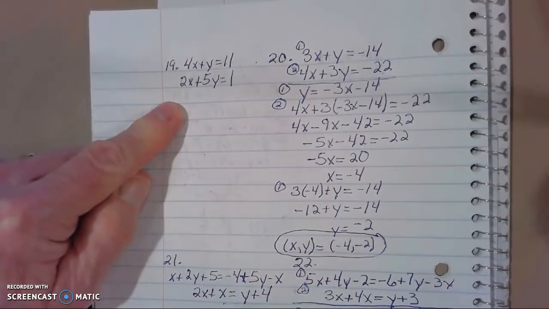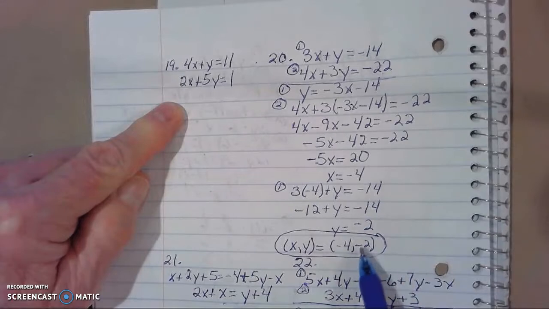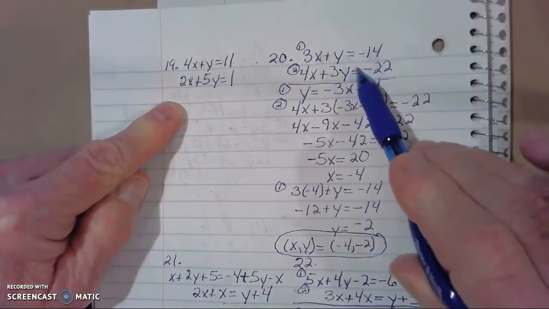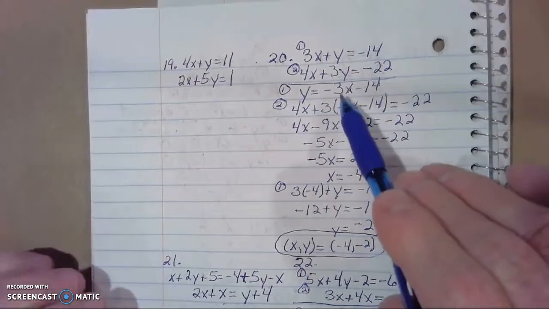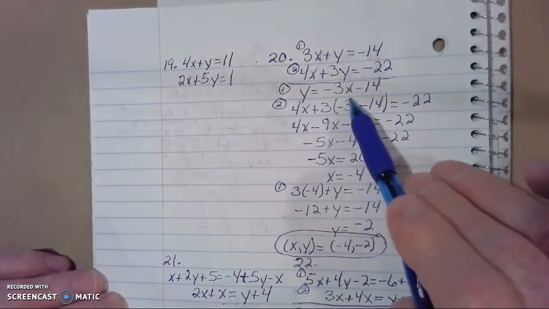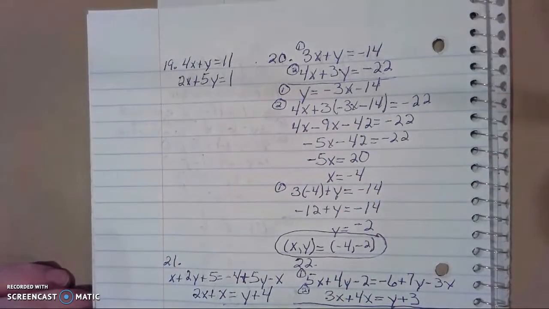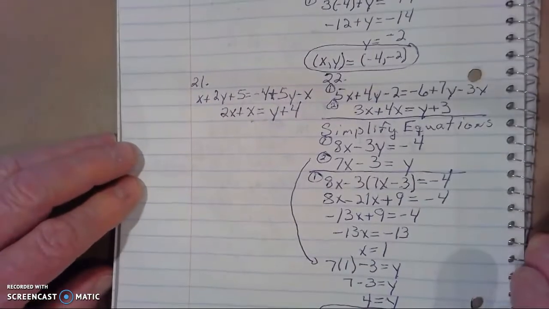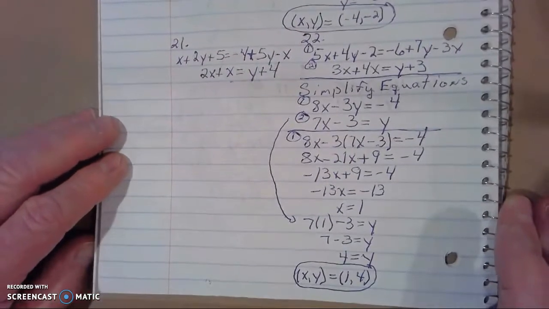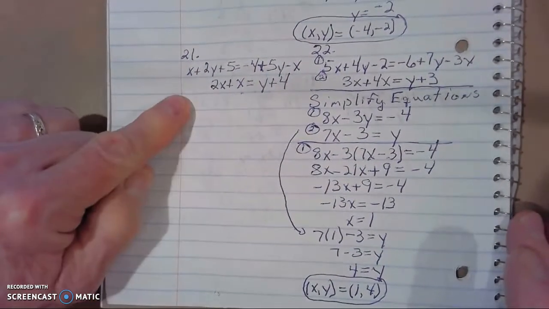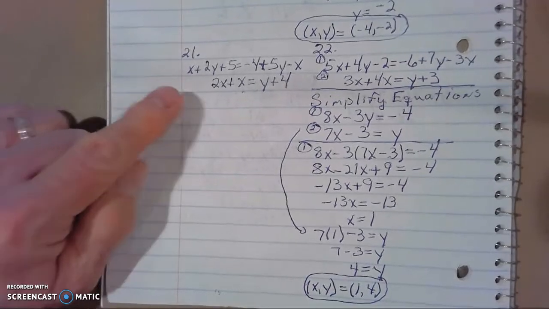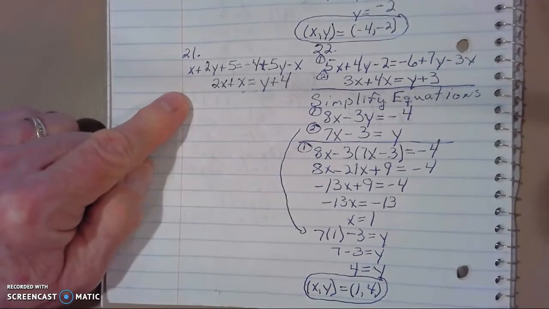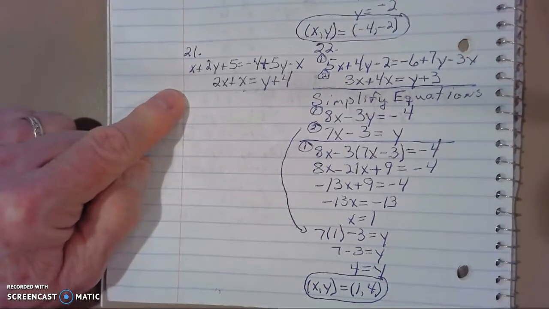19, here's the equation, and 20, here's the two equations. Remember, I had to get a y by itself, and then I substituted what I found for that y in the other equation. Remember, you can pause and work this out and follow the work. 21 is an equation that is not simplified at all, so you need to simplify it.